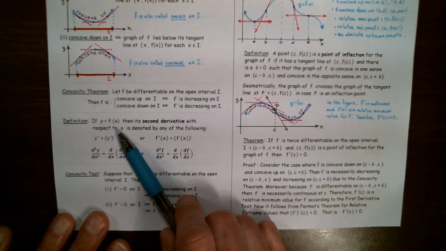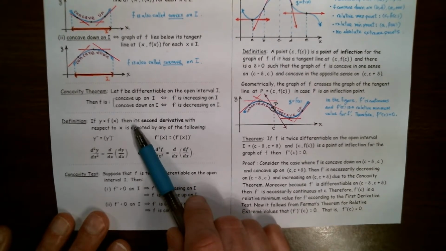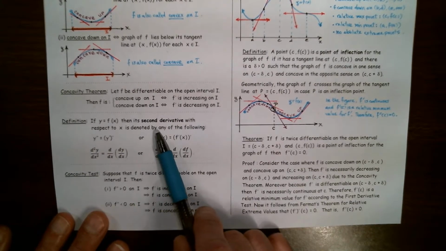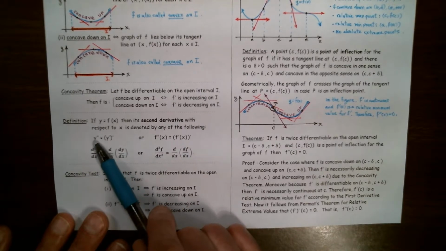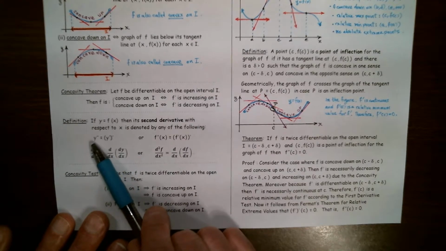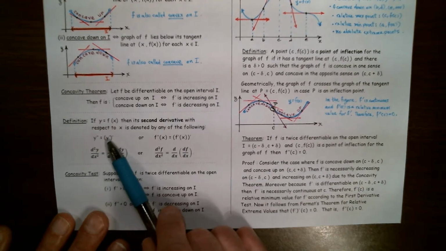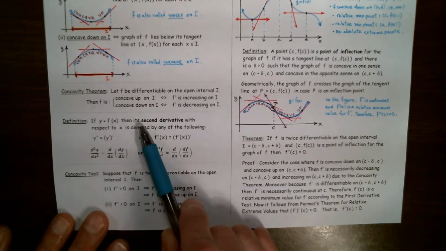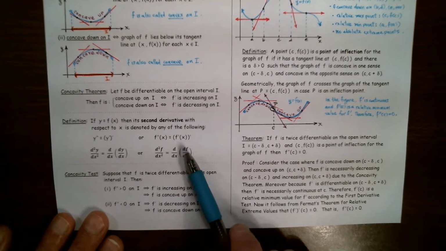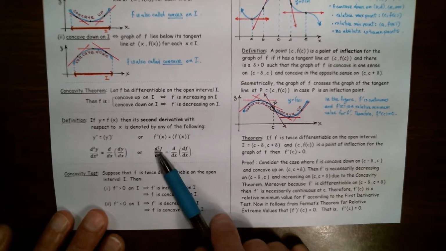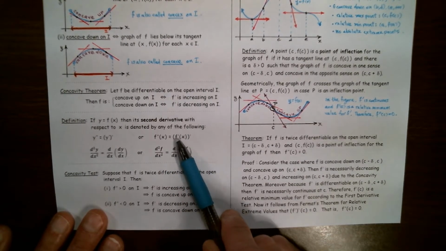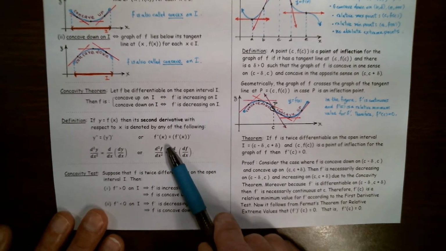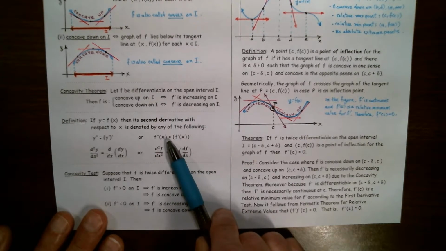Okay, and so now we have a definition for the second derivative of a function. We say that if y is f of x, its second derivative with respect to x could be denoted by any of the following. Simply in the prime notation, the Lagrange notation, we would write y double prime for the derivative of y prime, or the second derivative of y. Or similarly, we write f double prime of x to be the first derivative of f prime at x. Again, the prime or Lagrange notation.